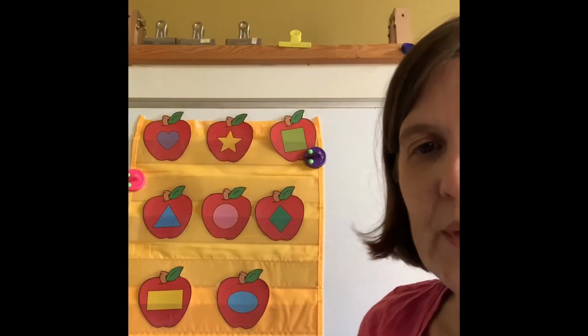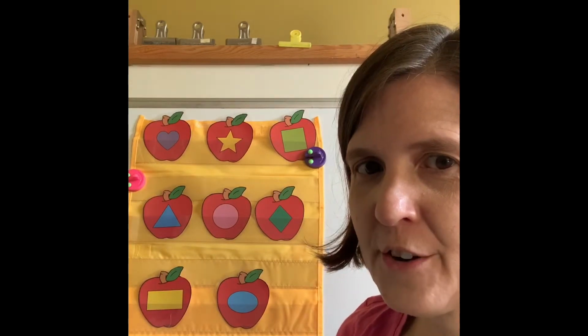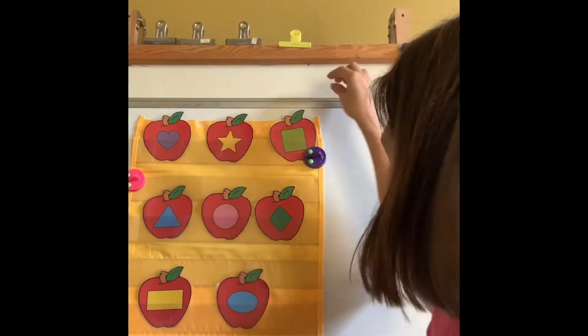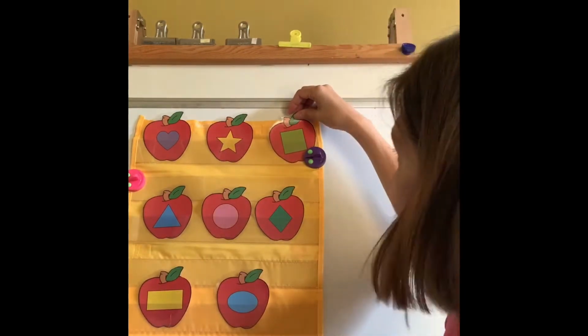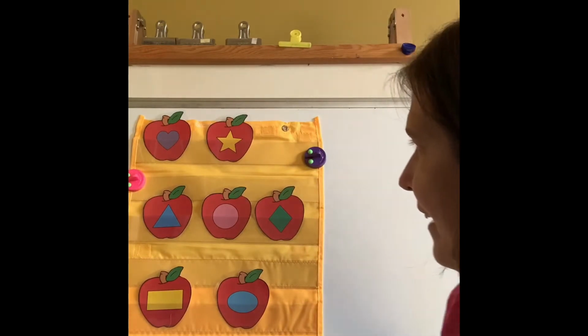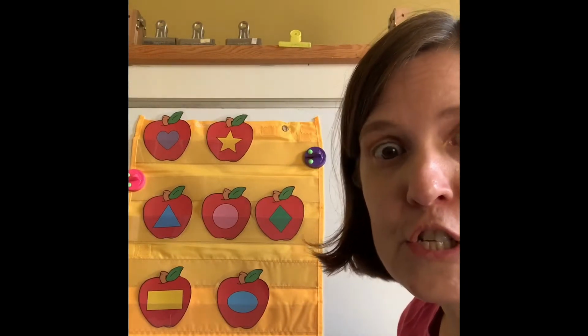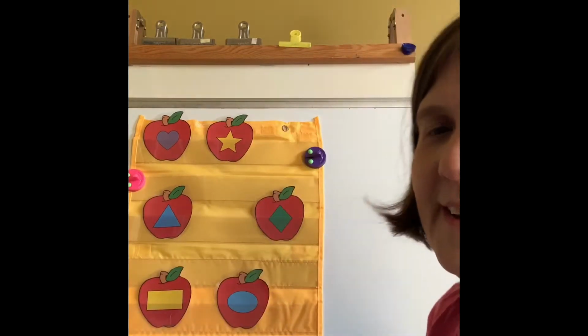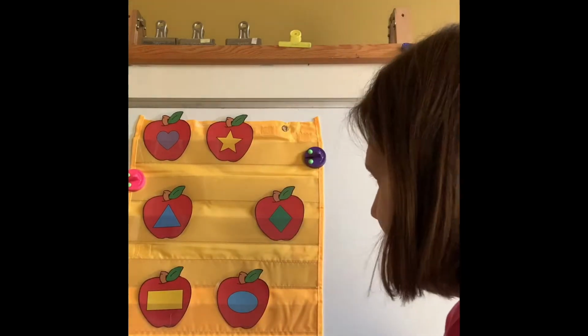Okay, Willie is hidden. What should we look under? Do you think the square? Is that what you think? Let's look, look, look, look. Oh, Willie's not there. Oh, Willie, where are you hiding? Let's see, should we try the circle? Let's go with the middle. Let's go with right there, the circle. Willie, where are you? He's not there.